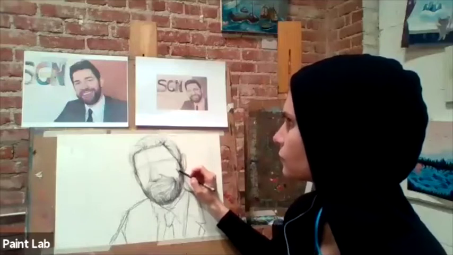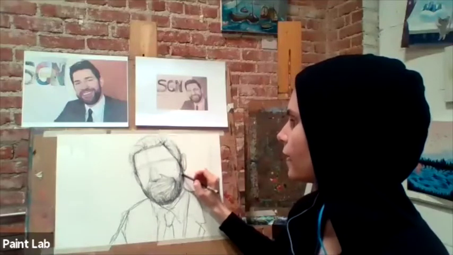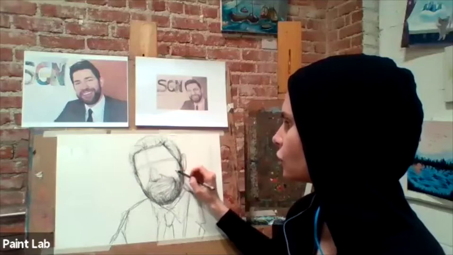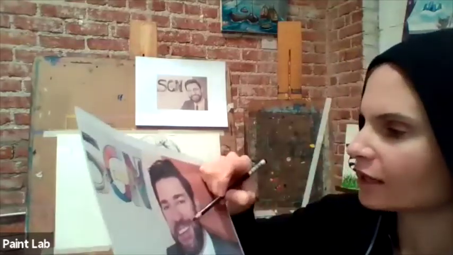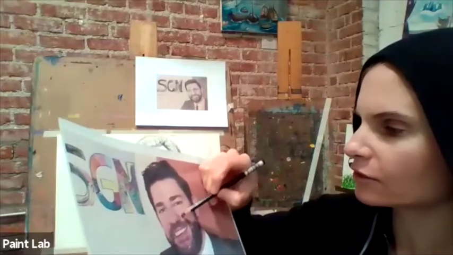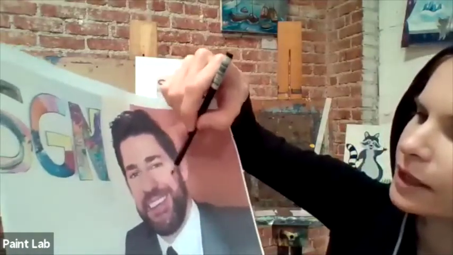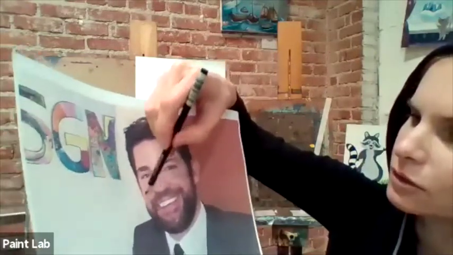So then I'm going to exaggerate the cheek muscles. If you can see in this, when anybody smiles, obviously it gets a cheek muscle. Like I have a lot of cheek when I smile. His are a little smaller, I feel like, but they form like a little circle.